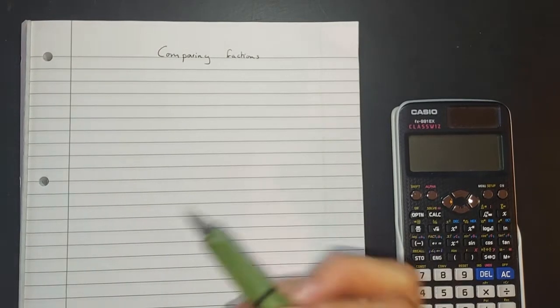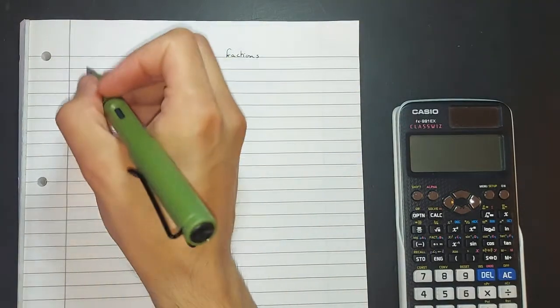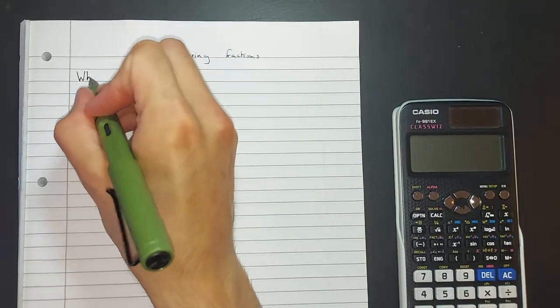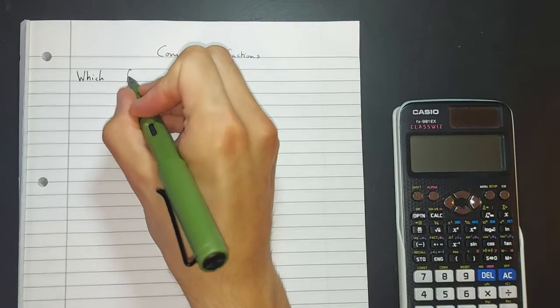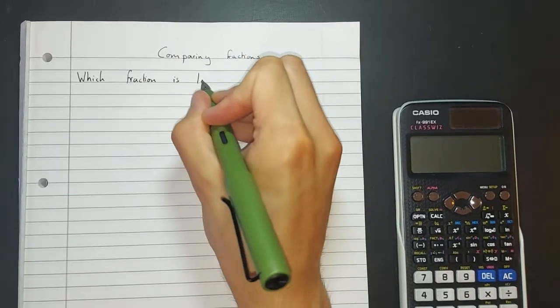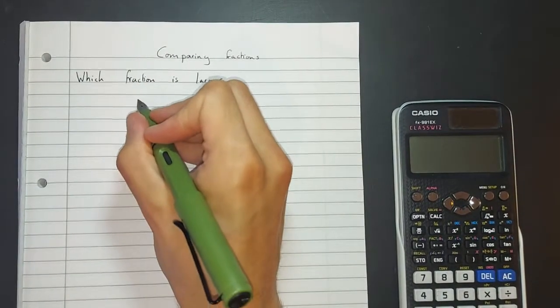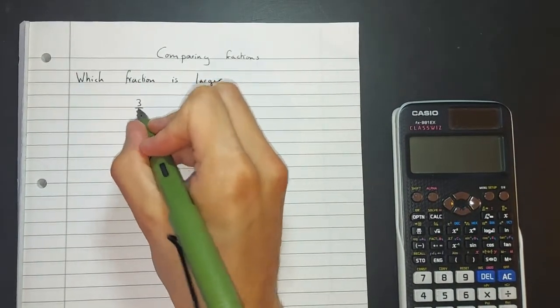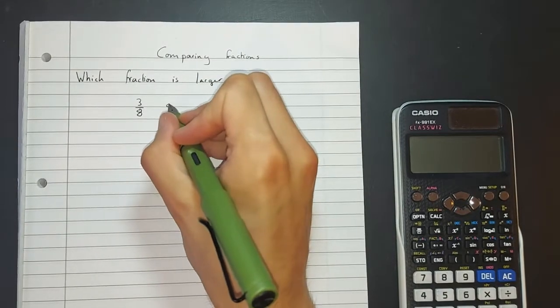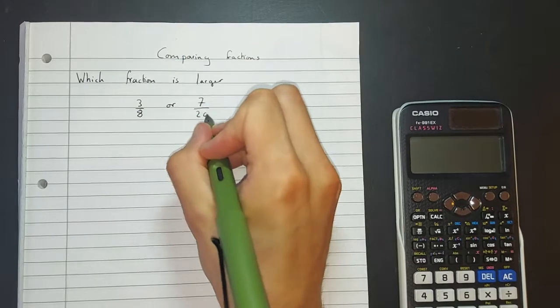So we're going to go for which fraction is larger. We're going to have 3/8 or 7/20.